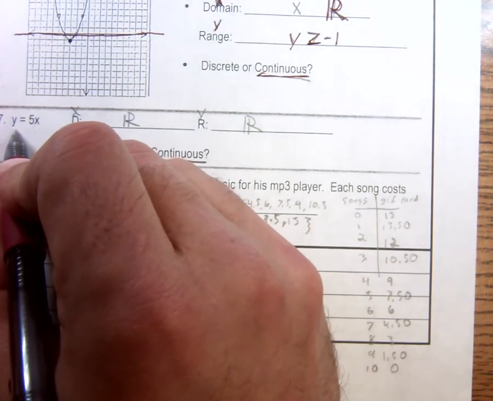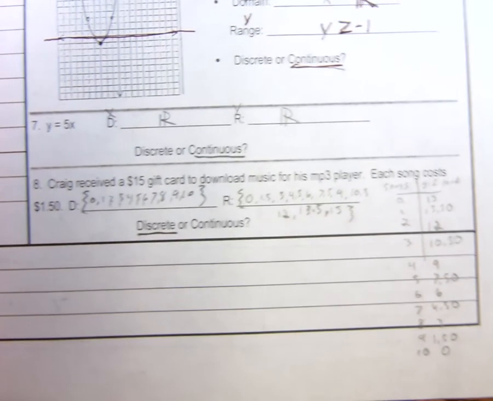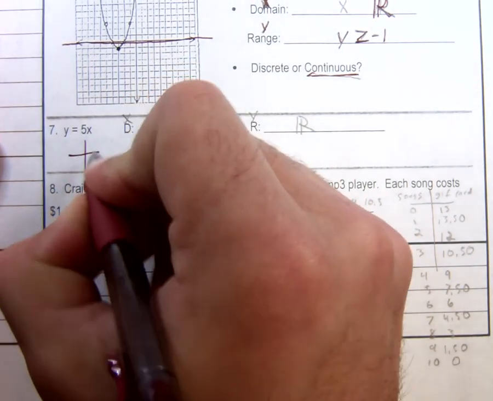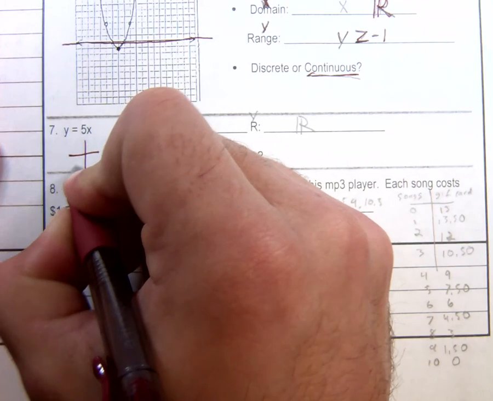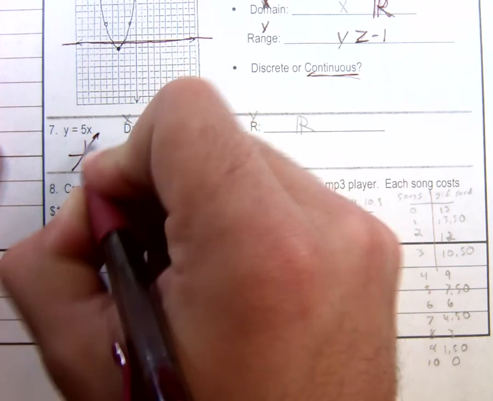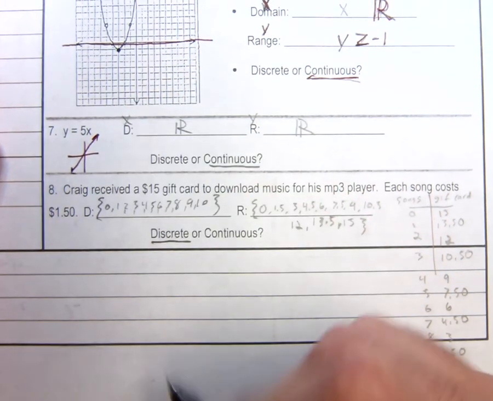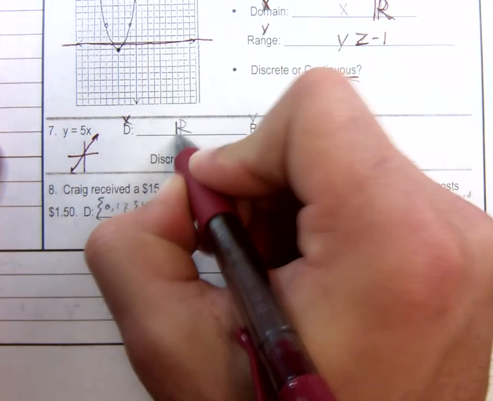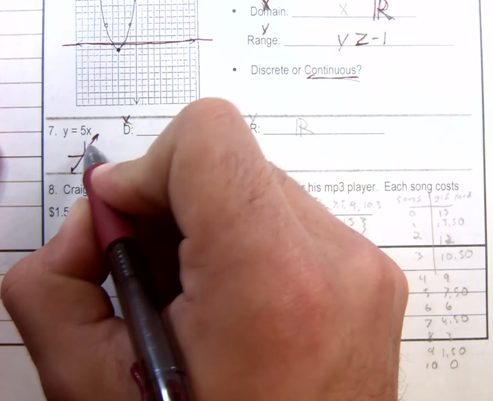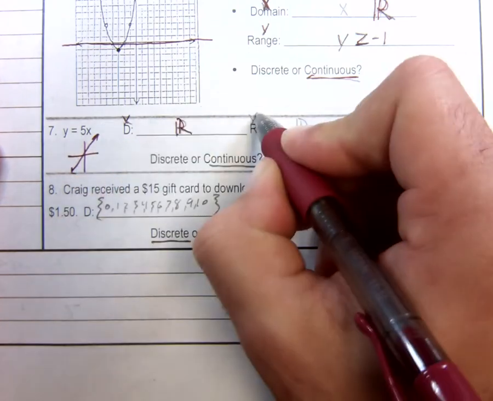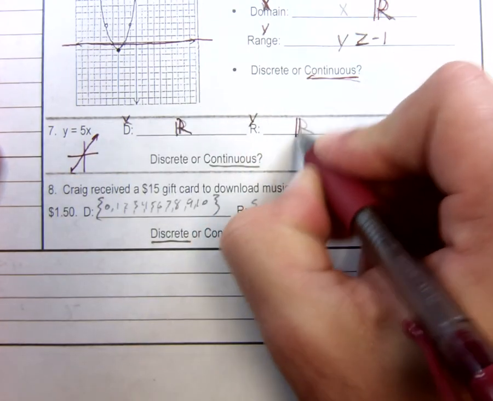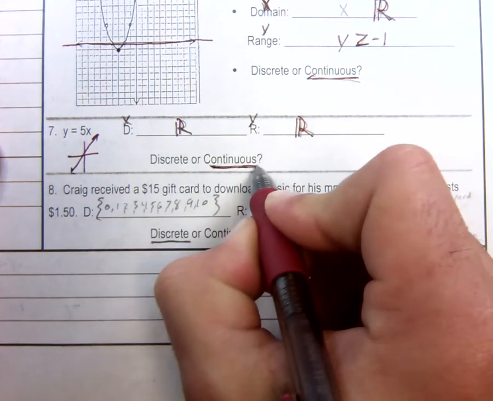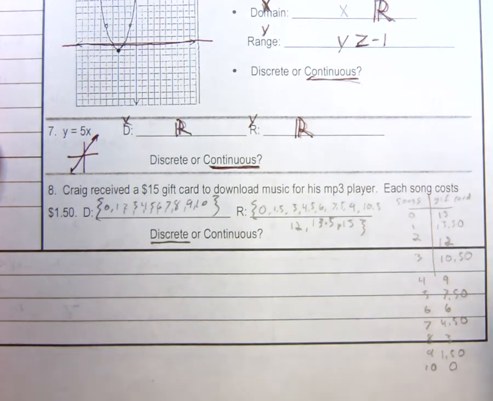The equation they give us is y equals 5x. You can plug that in your calculator, but if you want to know what the graph of y equals 5x is going to look like, it's going to look something like that. Graph going both directions. I know it goes to the right forever, goes to the left forever, so your x values, your domain, that's going to be all reals. It goes up and down in both directions. Your range, your y values, will be all reals. There's no breaks in that line, so that would be continuous.